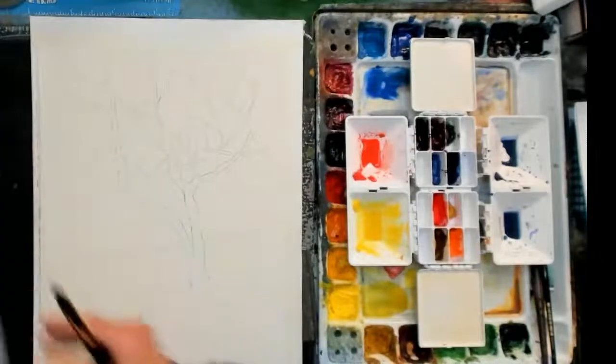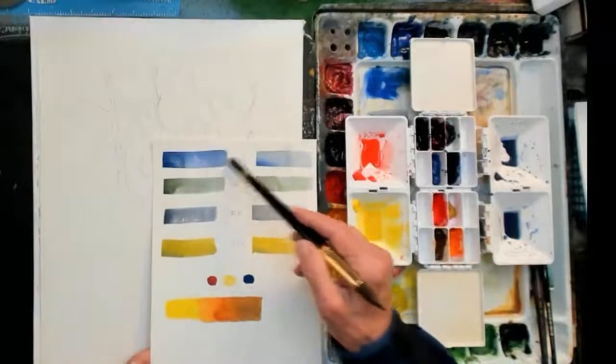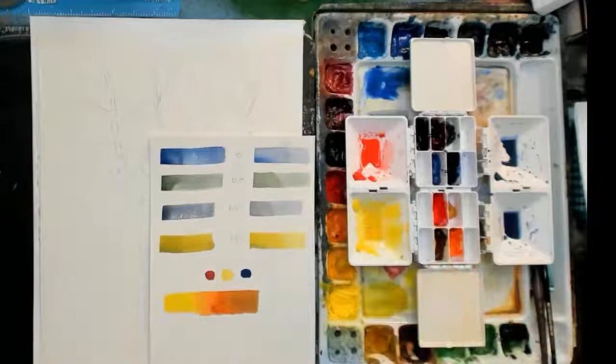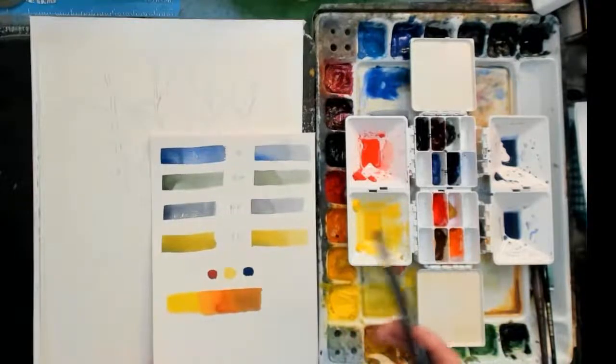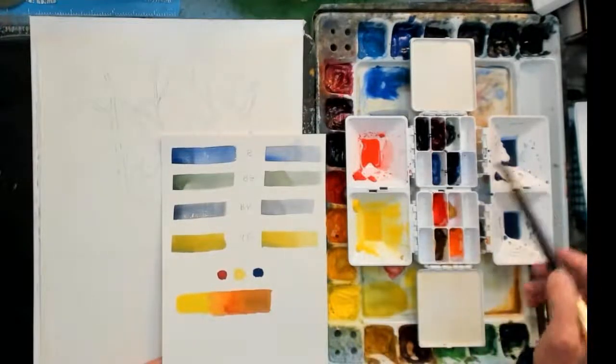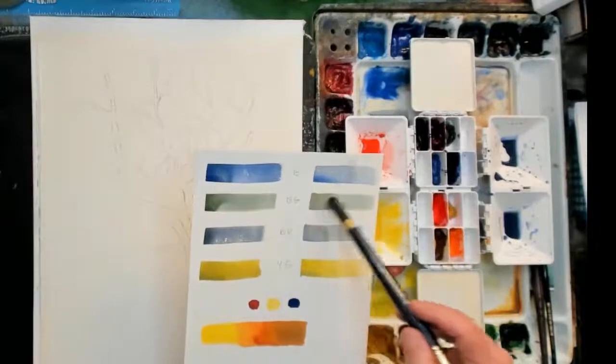So that I can do the blue for this. I can do blue for the water, which is what I'm going to use here. I can mix that with a little bit of red to give me a color, a little bit of purple for the water. I can mix the blue and the green to give me the blue green, which is what I did here.